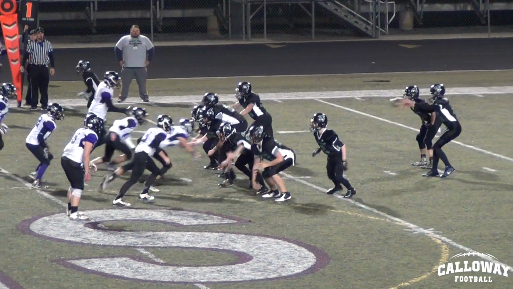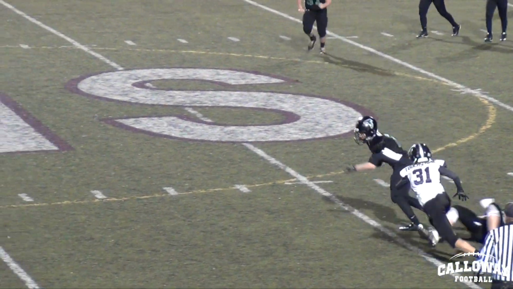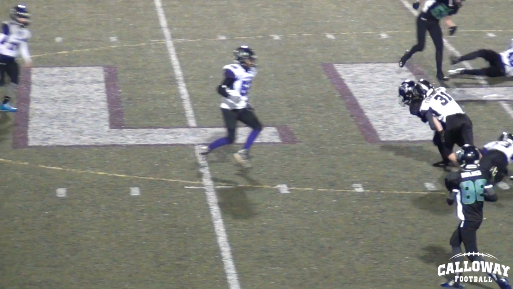All right, here's what it looks like on video. You can see the H had plenty of room to work right there in that tight formation. Makes a good catch, breaks a tackle, gets an extra 5 or 6 yards for us out of the play.